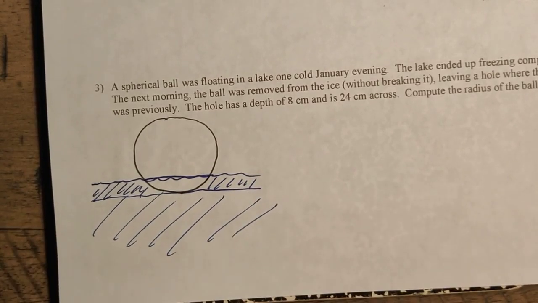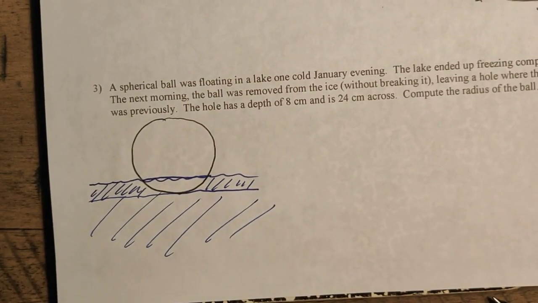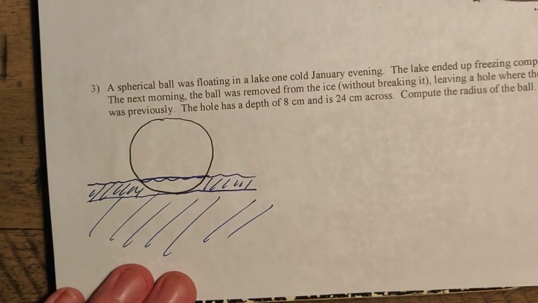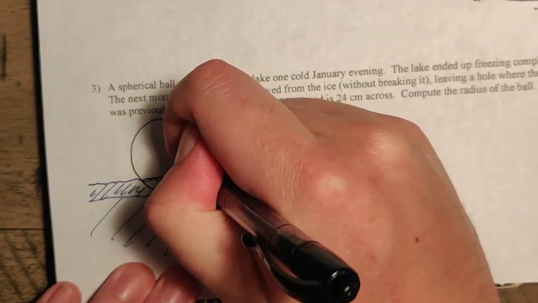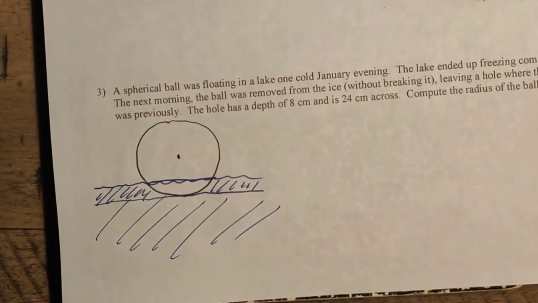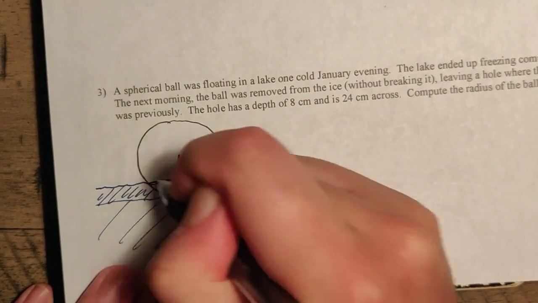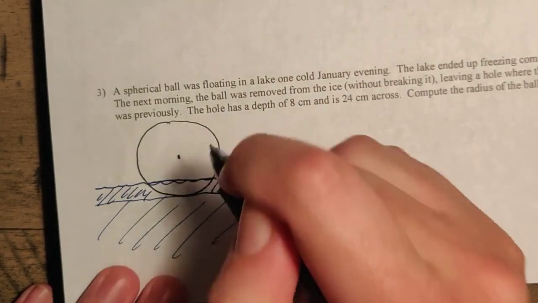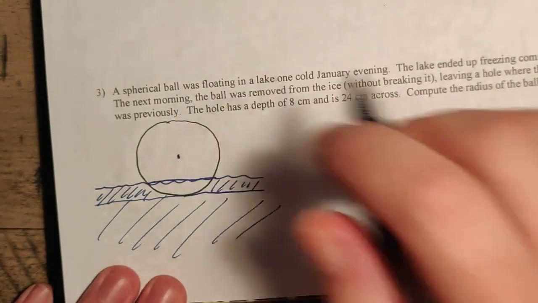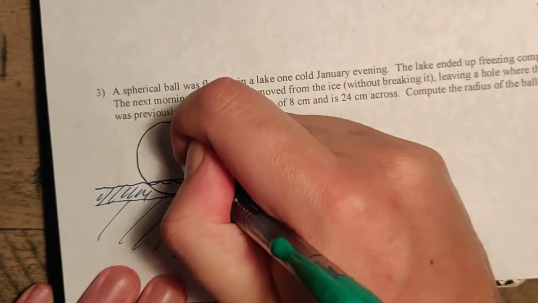So we're told that this hole has a depth of 8 and it's 24 centimeters across. So if we look at the sphere here, you'll note that, just like any other good 3D problem, we're going to collapse this into 2D to make this easier for ourselves. So in this case, there are some specific points here. I'm going to draw this radius here. I don't know what the radius is, but we can calculate it.